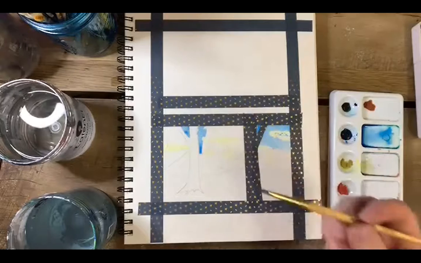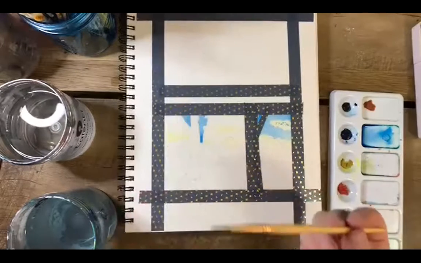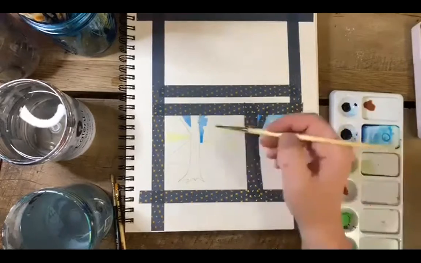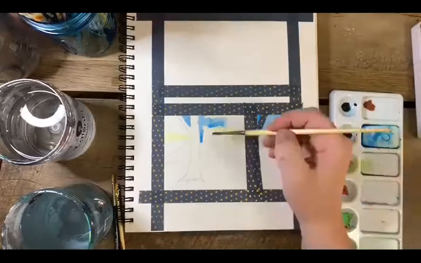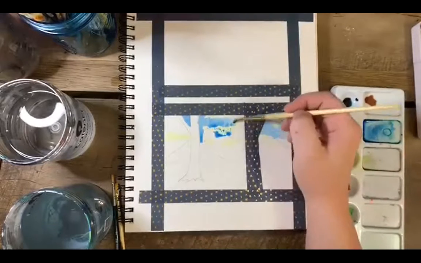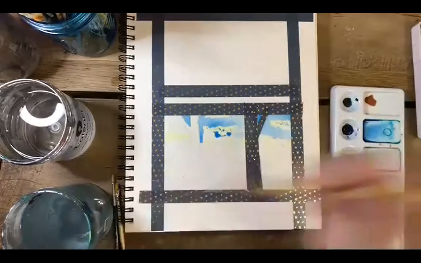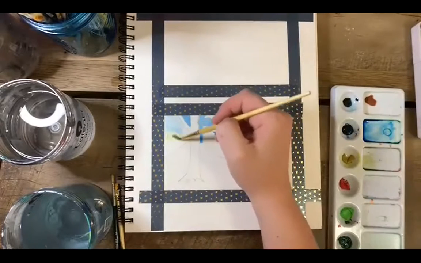And I have a little round, I'm using just some rounds and some little flats for my brushes, keeping it super simple. Sometimes I think that's nice when you're starting with watercolor, but of course use anything you want. But those are two good brushes, I think, for watercolor. And I'm making sure there's lots of water mixed in here.